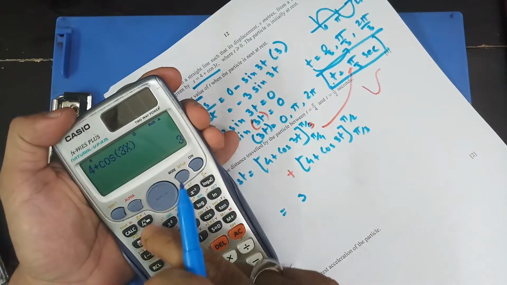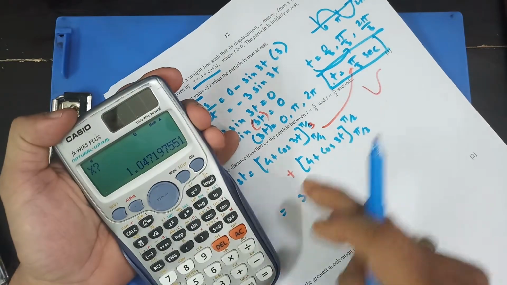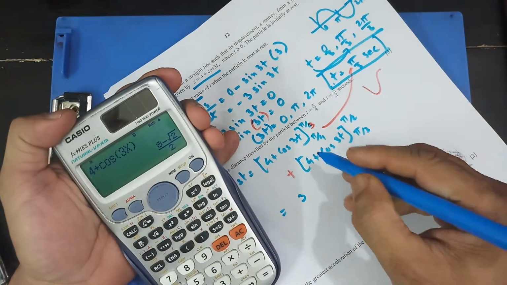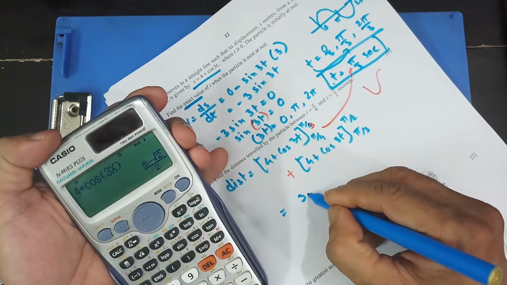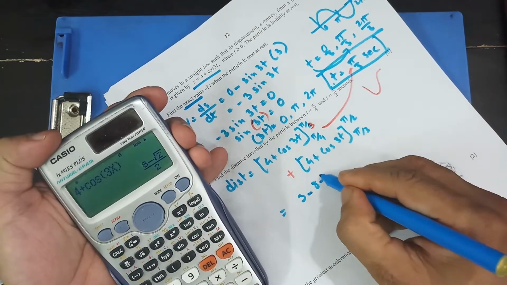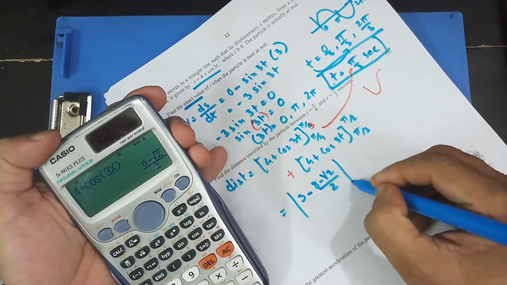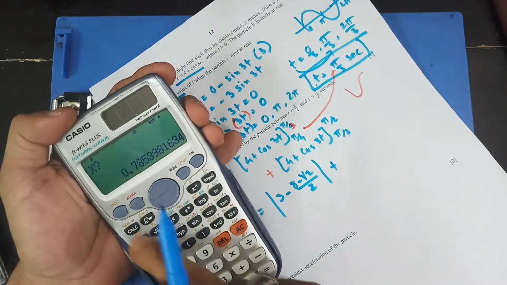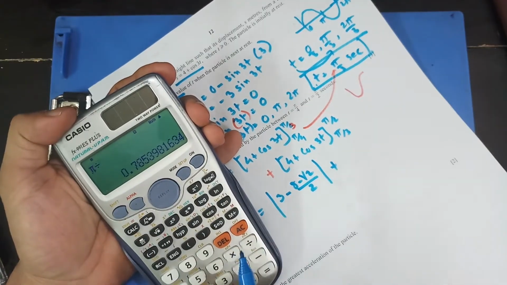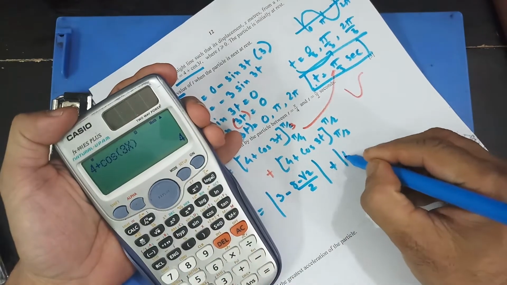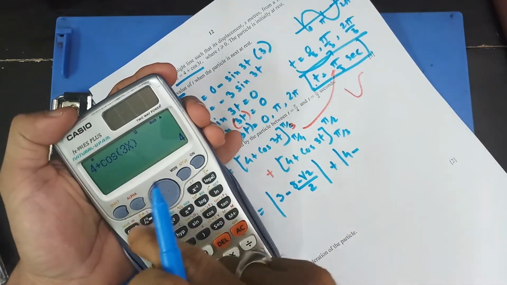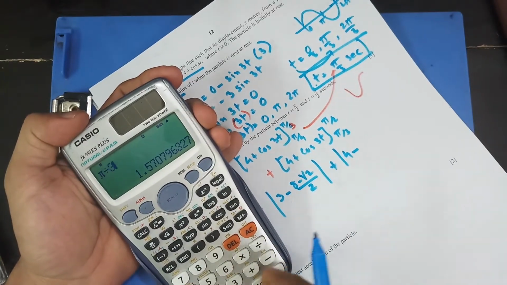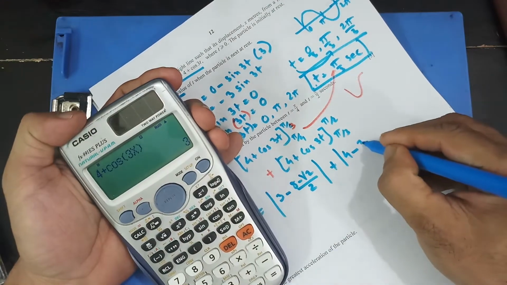Okay, and then again calculate pi/4. So for pi/4, you're going to get minus 8 minus root 2 over 2, and the modulus of that, plus, over here, when you do that, again calculate pi/2, you get 4, then minus, calculate again pi/3, and you get 3.